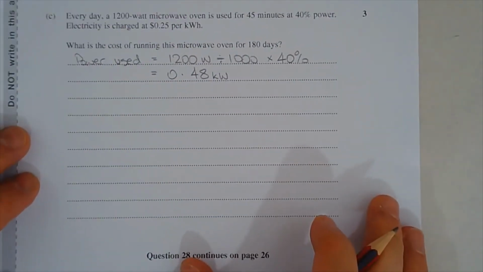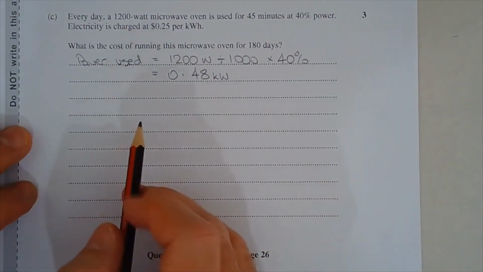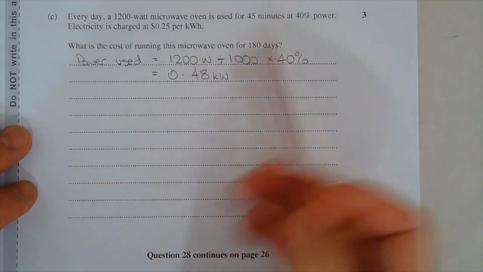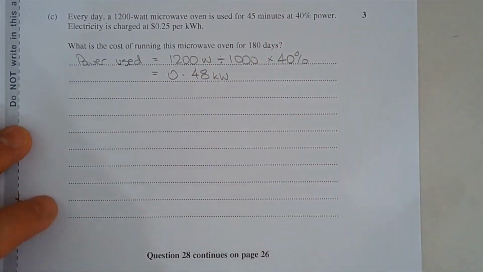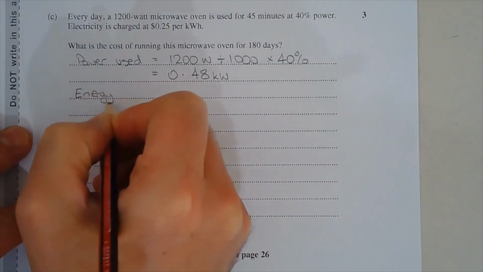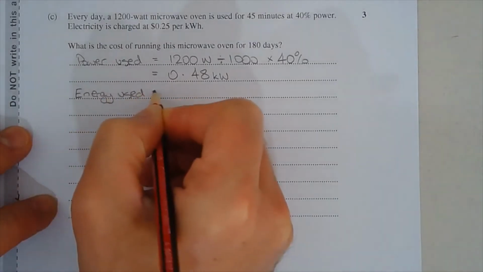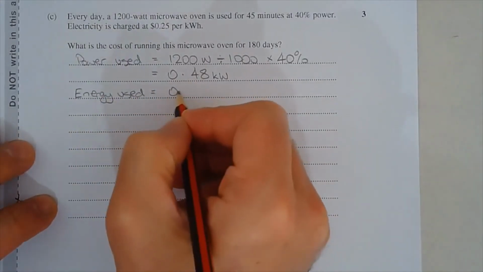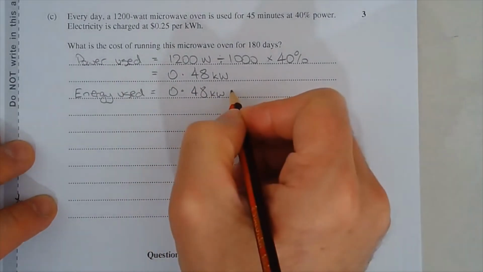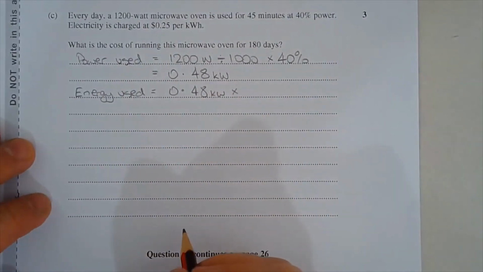Now let's work out the energy used. So energy is the product of power and time, but the time must be in hours. So energy used is equal to the power, so 0.48 kilowatts, and we're going to multiply that by the number of hours used per day.